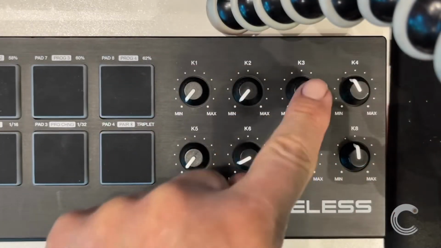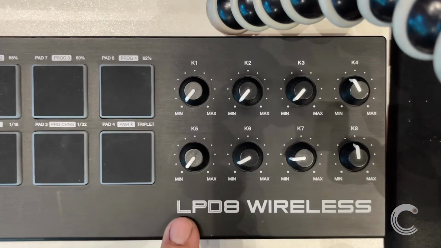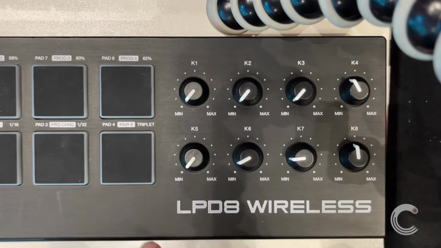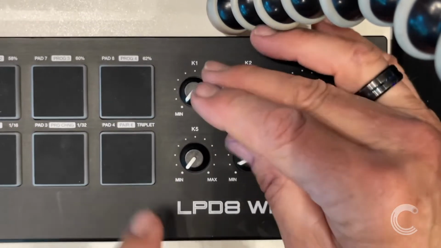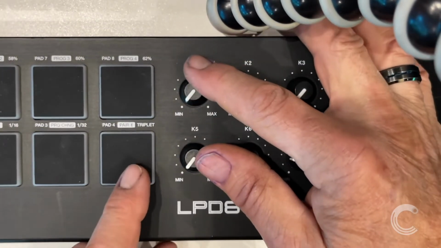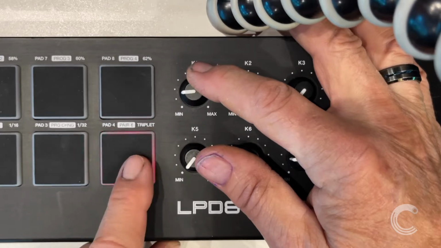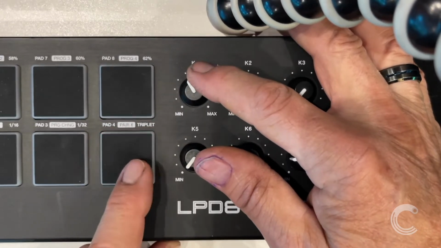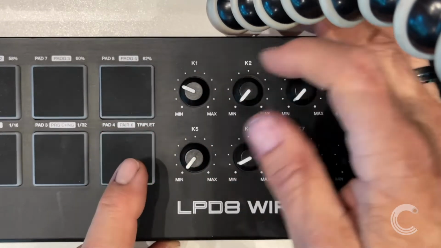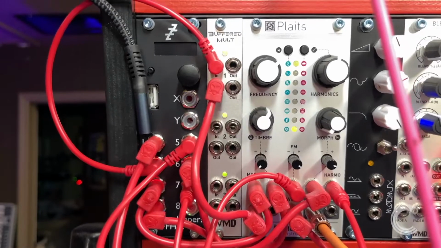Okay, each of these 5 knobs on my LPD-8 is mapped to the outputs of the FH2. Now those are going into Plaits, and the first knob controls the model. Second knob controls timbre.